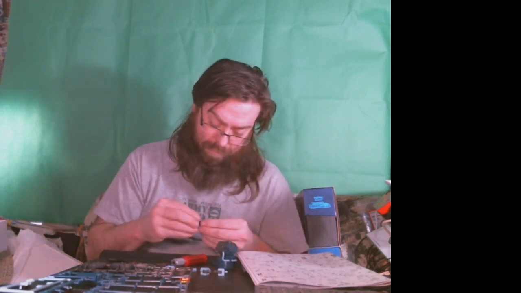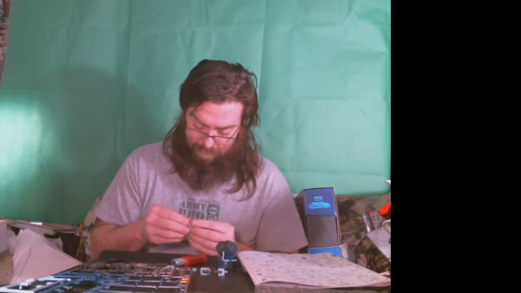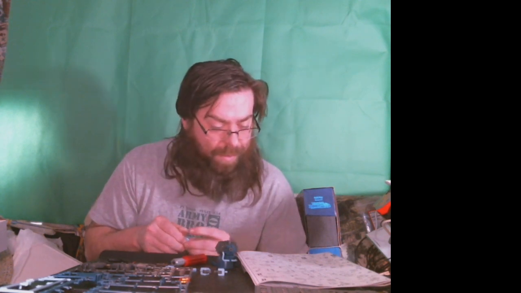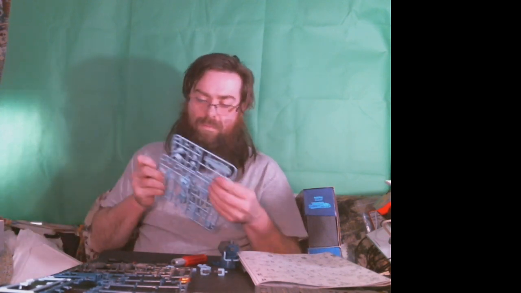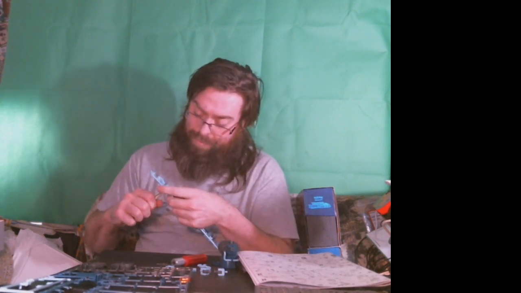Now I got to put this on here. There we go. And then it wants me to put B26, which is the top helmet part near the shield.